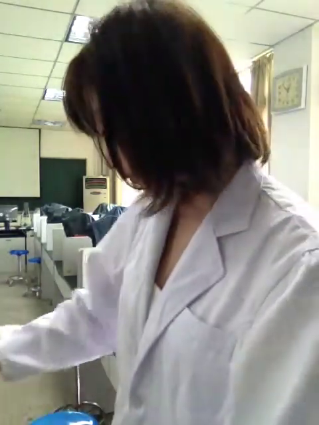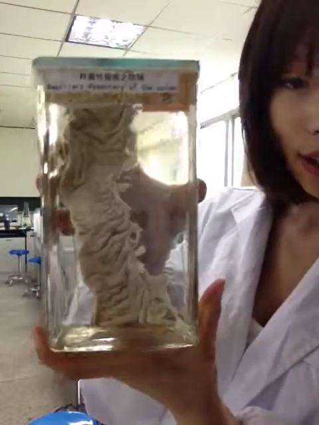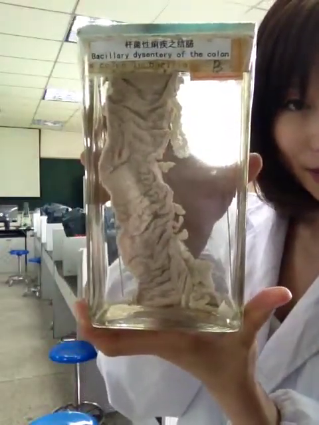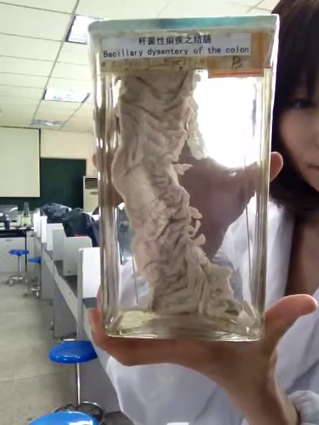A typical one that we've learned in class is the pseudomembranous inflammation that happens in dysentery infection. Remember we did the pathology of the GI tract, and this is one of the inflammations, the bacillary dysentery of the colon.